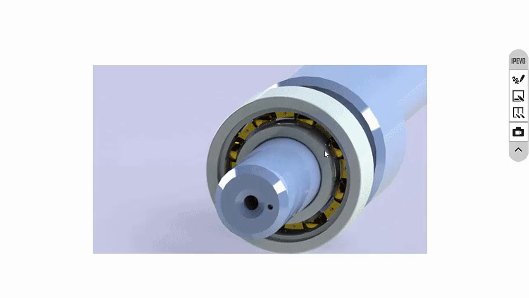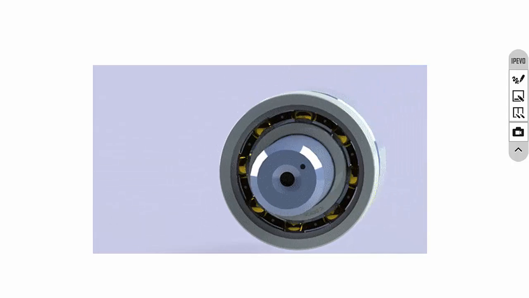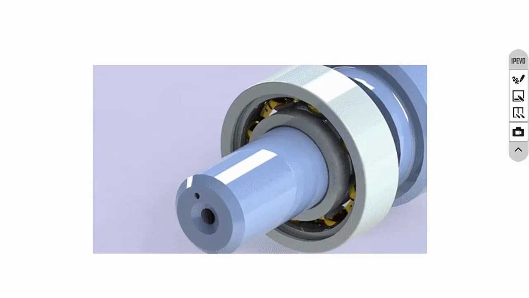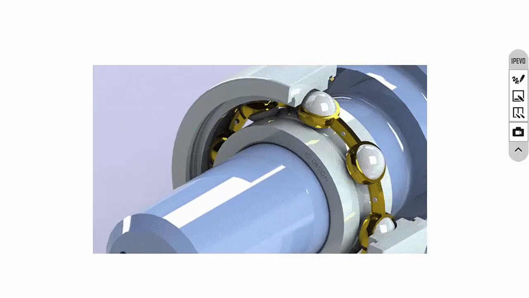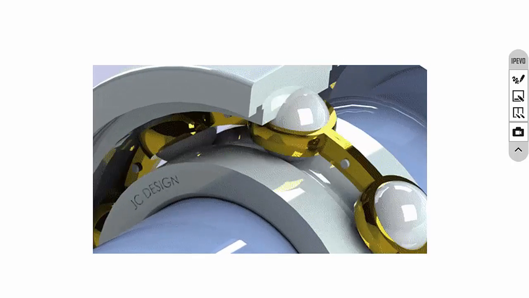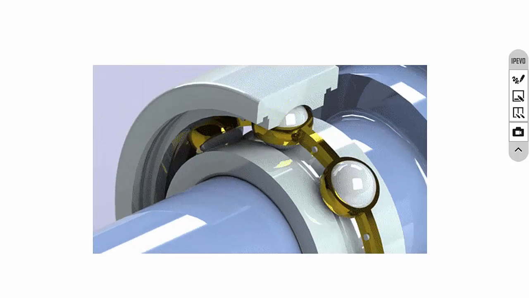In the case of sliding contact bearing, there will be no rollers or balls, and only lubrication is used to separate the journal from the outer bearing. Here, balls and rollers are used.